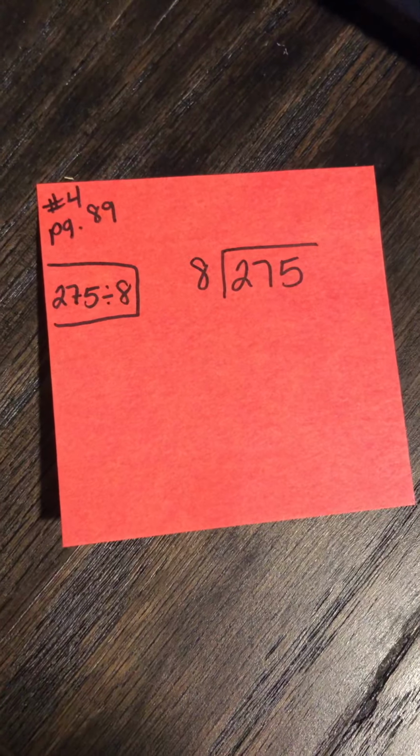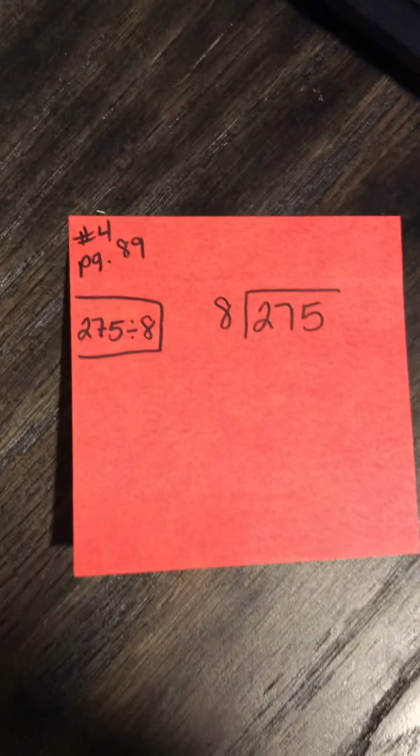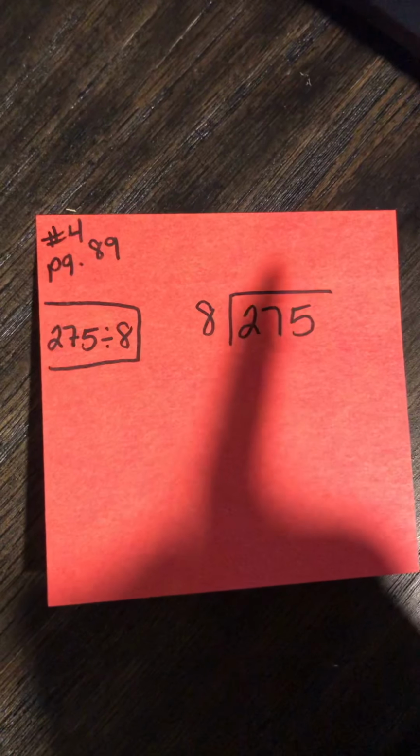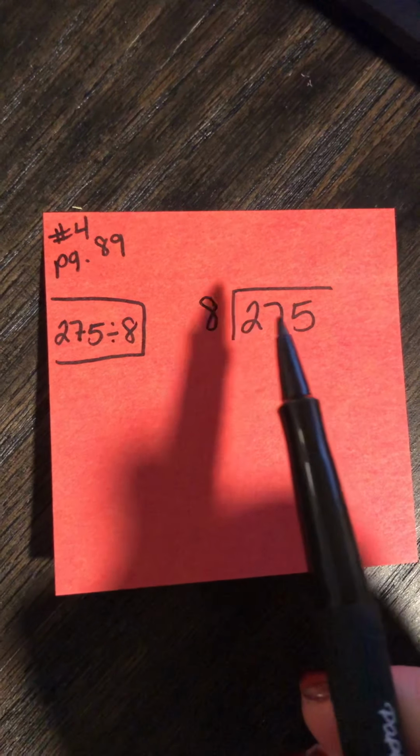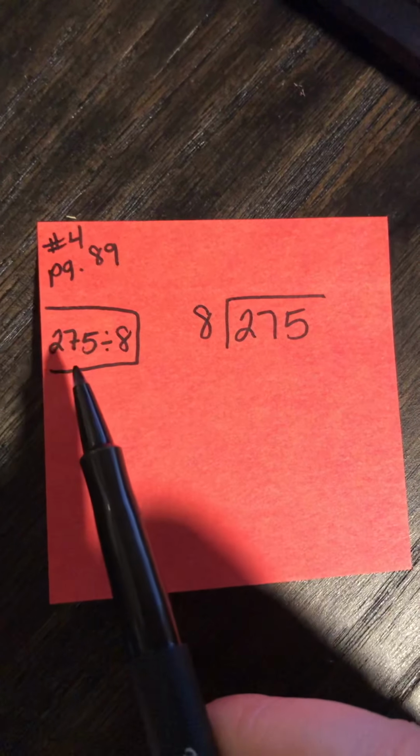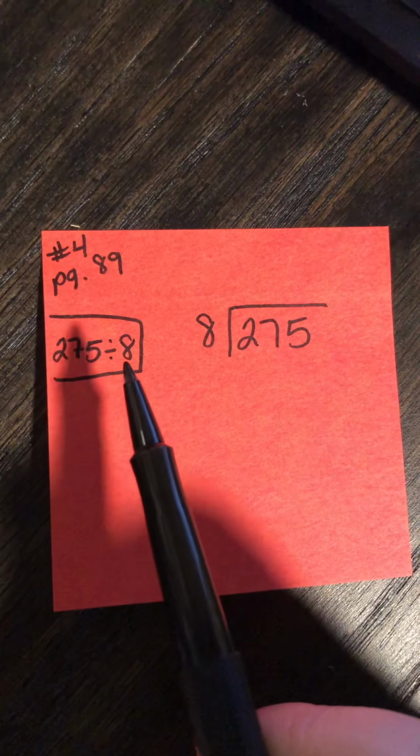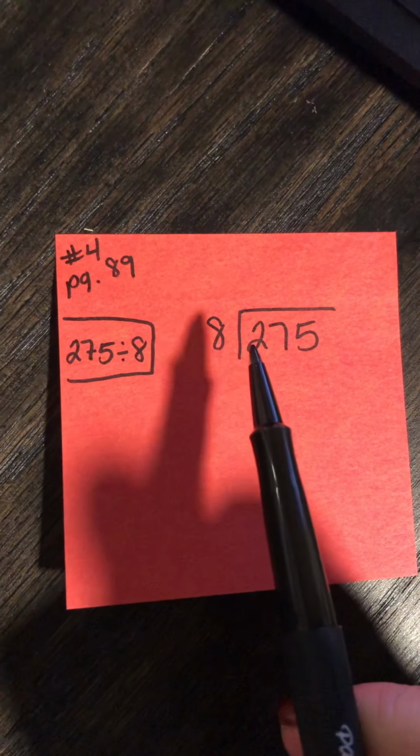All right, here are some extra examples, just in case you might need a little extra help. Number 4 on page 89, 275 divided by 8. So again, how many times can 8 go into 2?